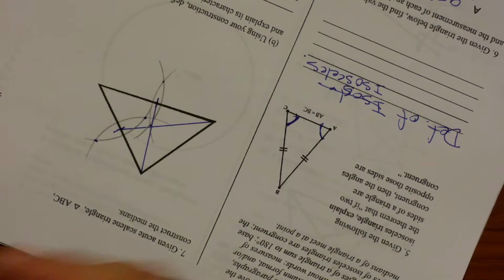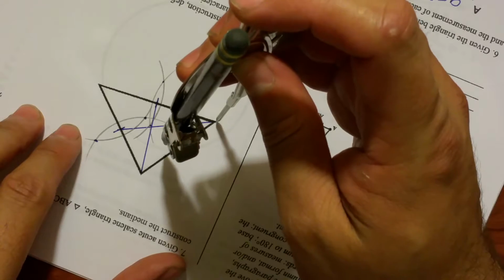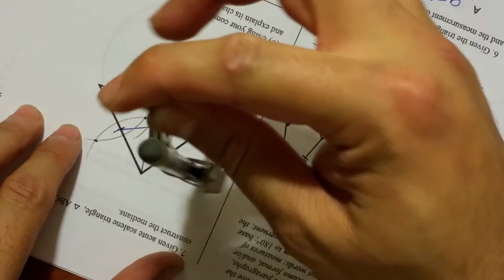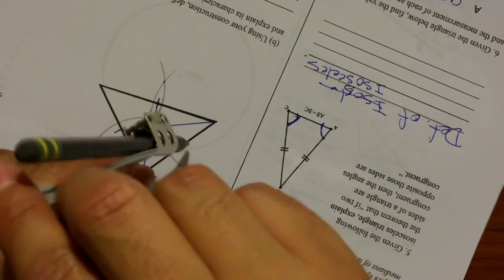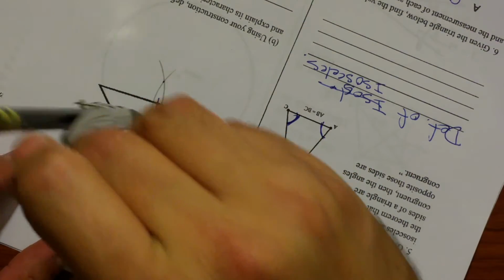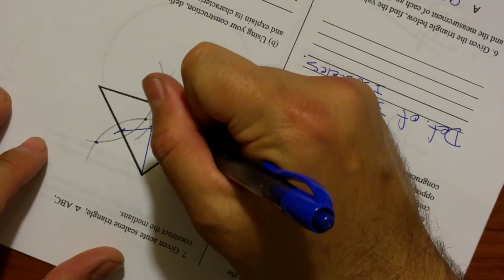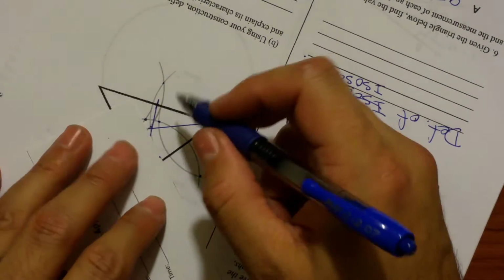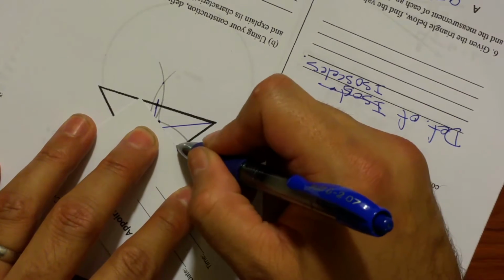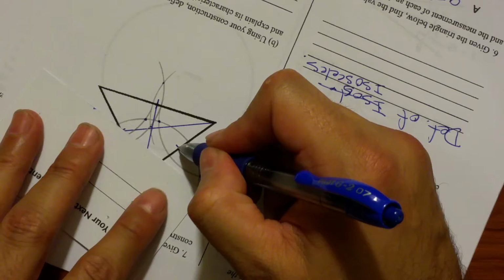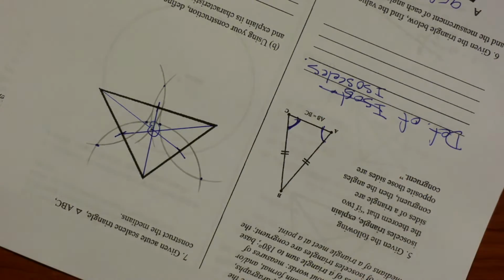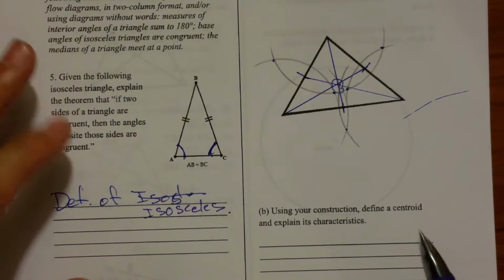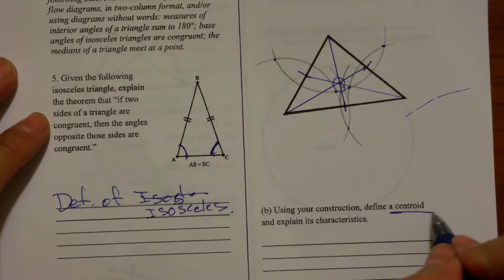Stab it here. There we go. So we have here, here, there we go. And then if I did this correctly, all my points connected, a central vertex would be there. And my central point is called the centroid.